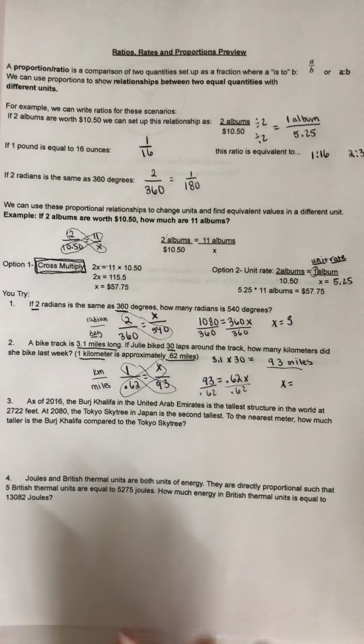As of 2016, the Burj Khalifa in the United Arab Emirates is the tallest structure in the world at 2,722 feet. At 2,080 feet, the Tokyo Skytree in Japan is the second tallest. To the nearest meter, how much taller is the Burj Khalifa compared to the Tokyo Skytree? Okay, so this is in feet. So we are wondering how much taller is the Burj Khalifa compared to the Tokyo Skytree in meters?